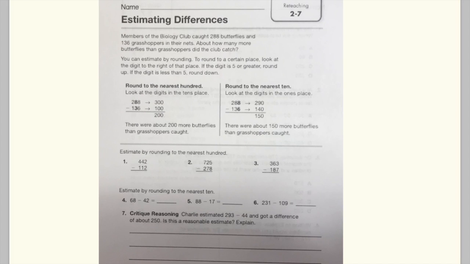Estimating differences. Members of the biology club caught 288 butterflies and 136 grasshoppers in their nets. About how many more butterflies than grasshoppers did the club catch? You can estimate by rounding. To round to a certain place, look at the digit to the right of that place. If the digit is 5 or greater, round up. If the digit is less than 5, round down.